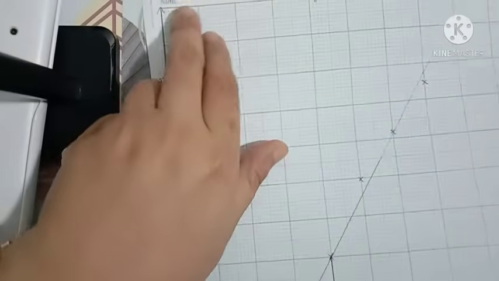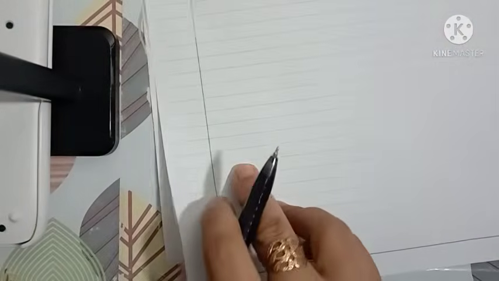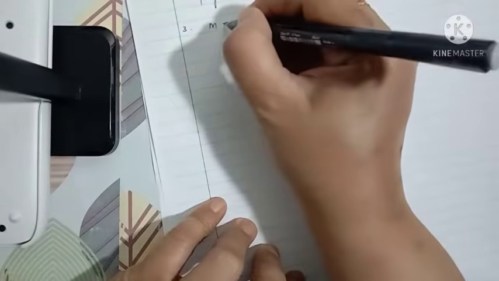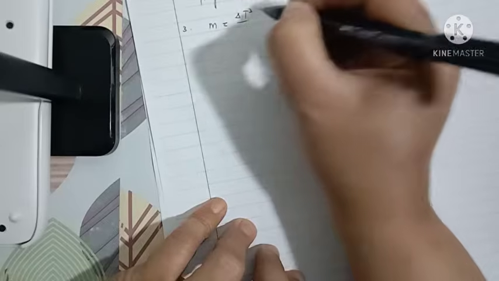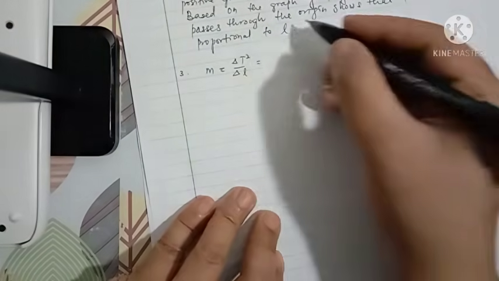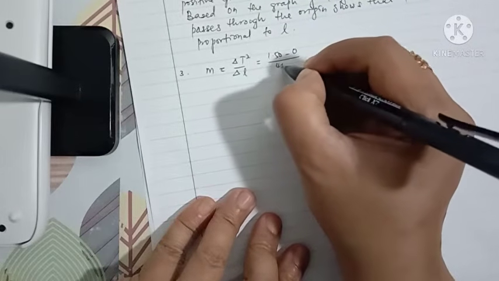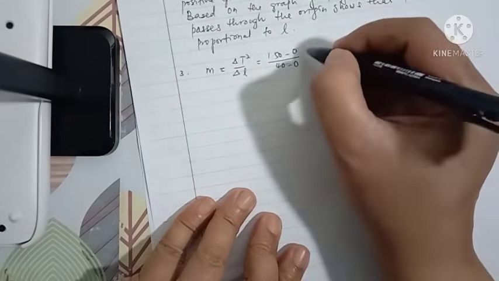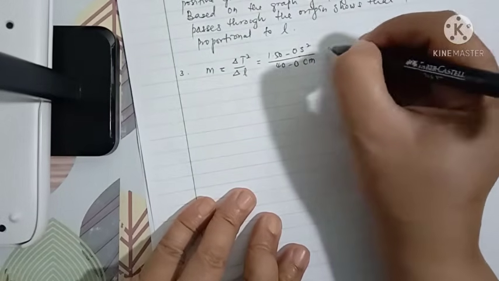Write the gradient. Remember the unit here is second squared, here is cm. Thus it becomes delta T squared divided by delta L, equals 1.50 minus 0 divided by 40 minus 0. 1.5 is second squared, 40 is cm.